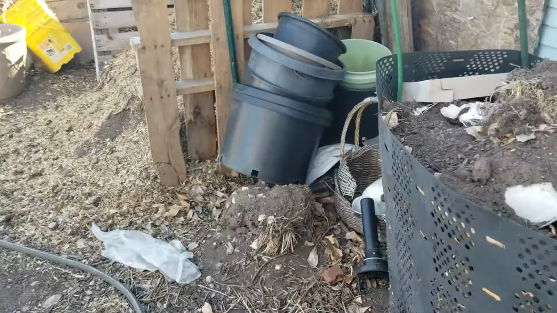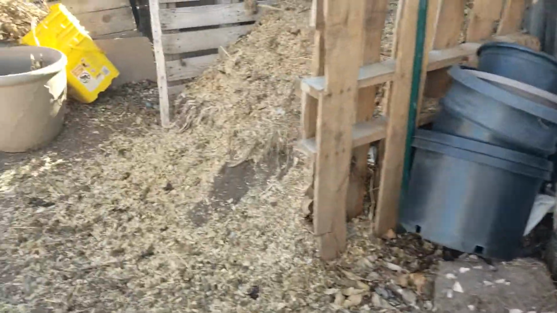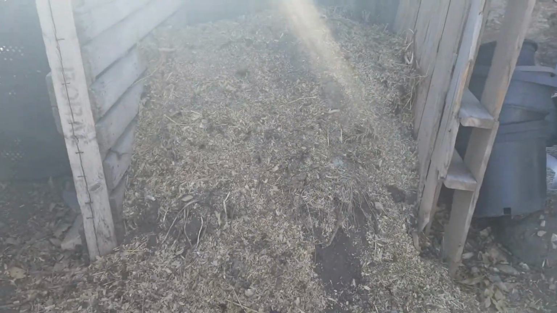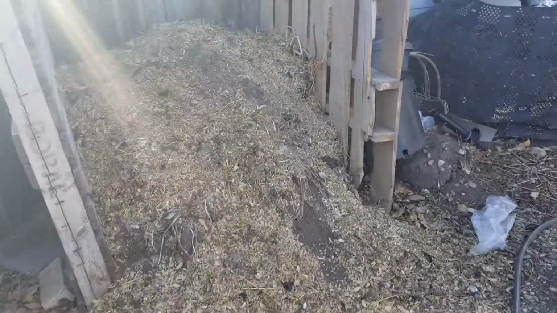We looked at the chickens there, but let's look at the compost for a sec here. So the compost operation is kind of messy, but sort of takes up a lot of space. So here's our compost bin.